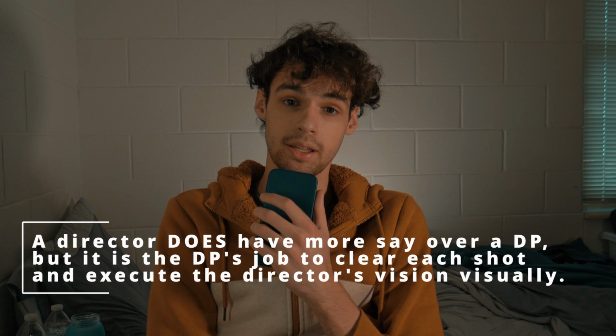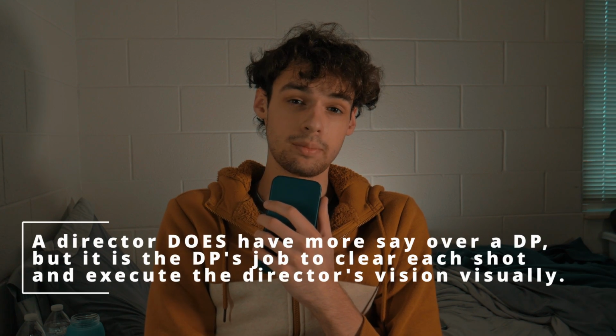Now, whose job is it to diffuse light? Initially, the lighting plan will have to be cleared by the DP. The DP is the number one person and the very highest person on a film set who will be clearing an image. Generally, though, a lighting plan will be made by the gaffer, and then the DP will clear that.